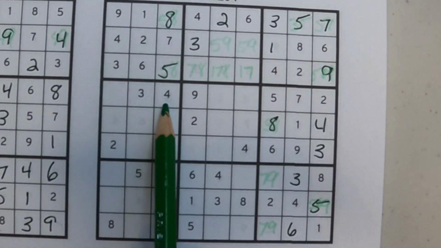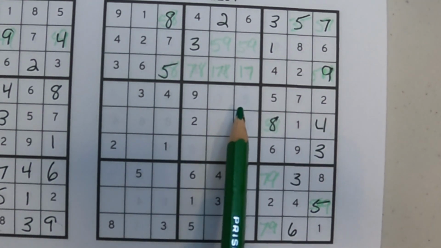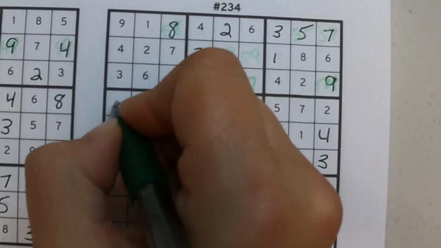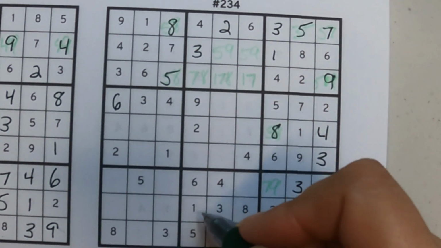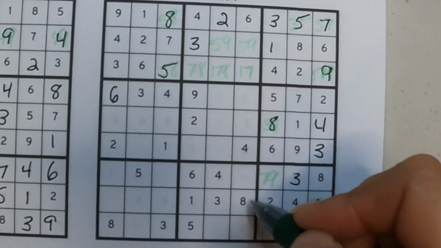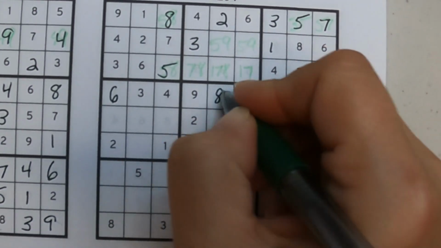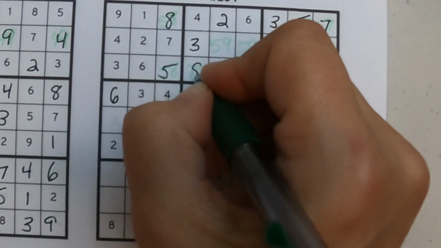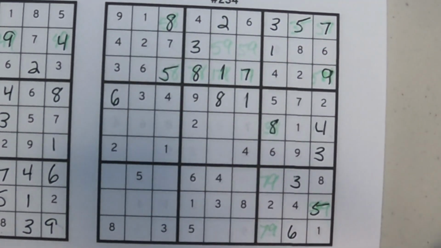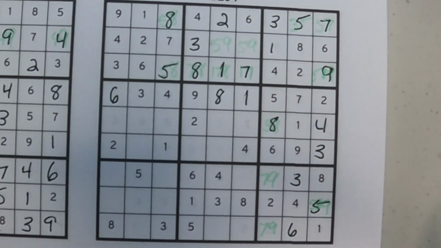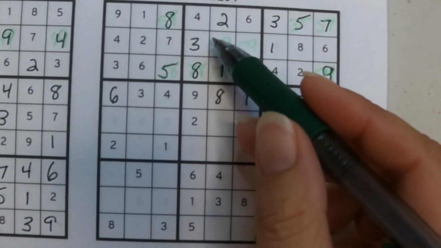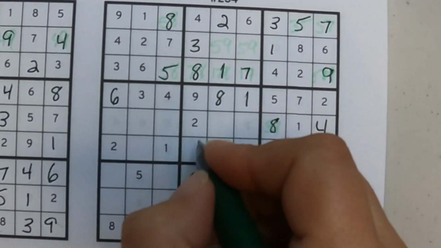For this row, we're missing 1, 6, and 8. We've got a 1 here and an 8 here, so that makes this our 6. This 8 makes this our 1, 8. That 1 makes this our 7. 7 makes this our 8 and 1. For this column now, we're missing a 7.